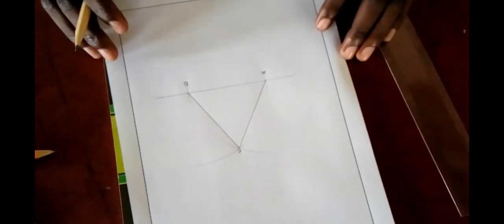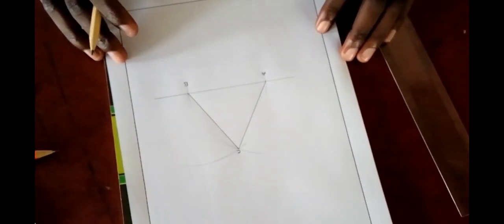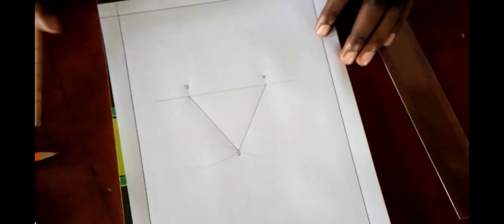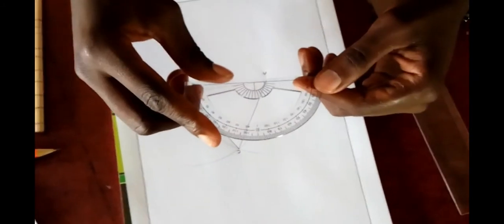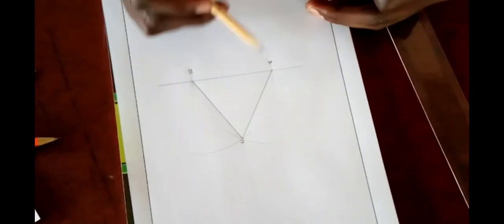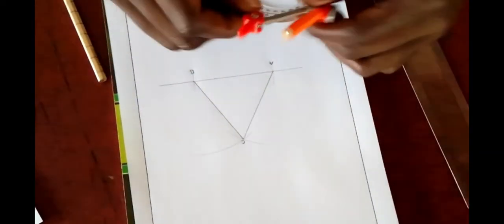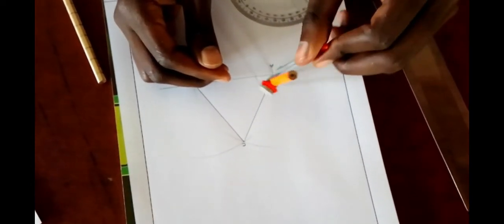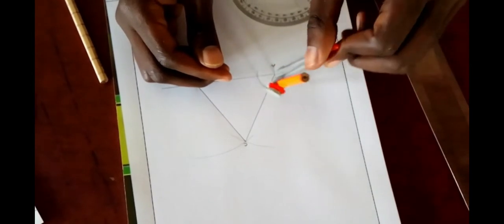Let's continue. The question reads, measure and write down the size of angle CAB. To measure angles, we use a protractor. Since they are saying we measure the size of angle CAB, the angle that we are measuring is actually this angle here. Let me just show it. The angle that we want is this angle here. I've just opened it to a radius that I desire, but the angle is this one.